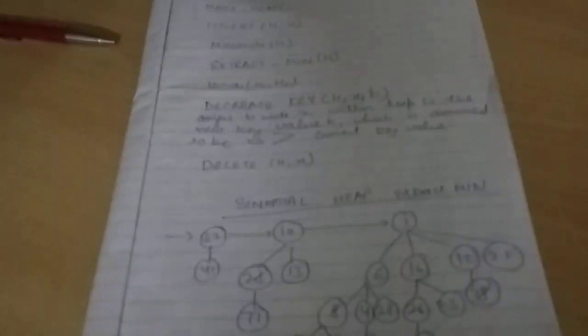Next topic is binomial heap extract minimum. So out of these, what is the minimum value? 1 is the minimum value. When we extract this minimum value, we have these subtrees with us. We have the subtrees associated with it. We have extracted 1 from this.